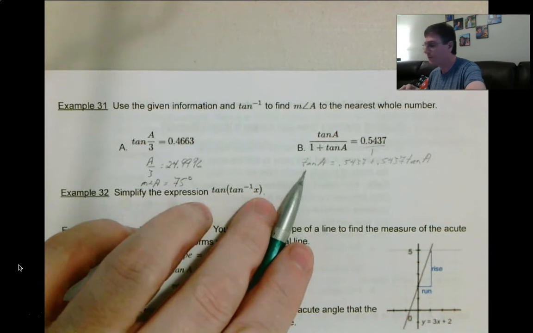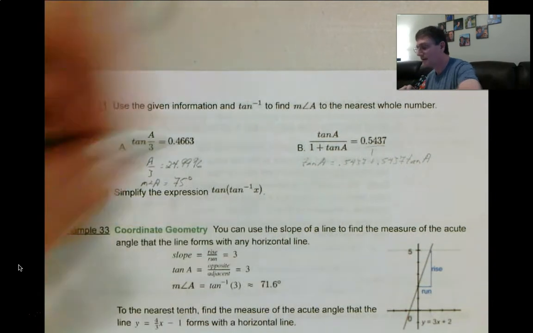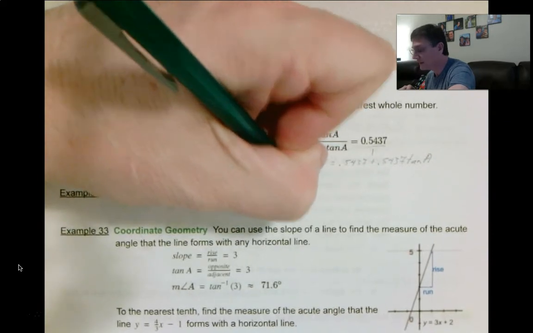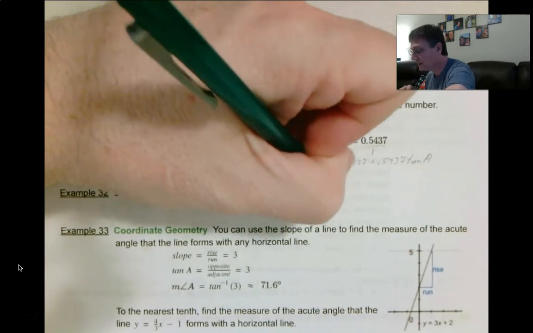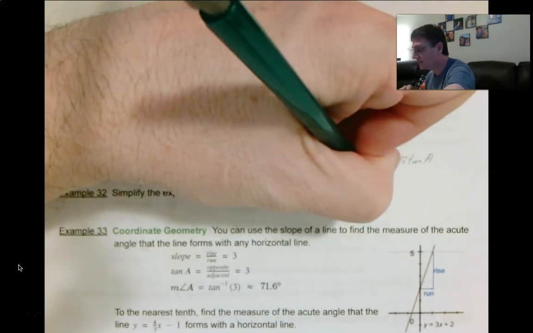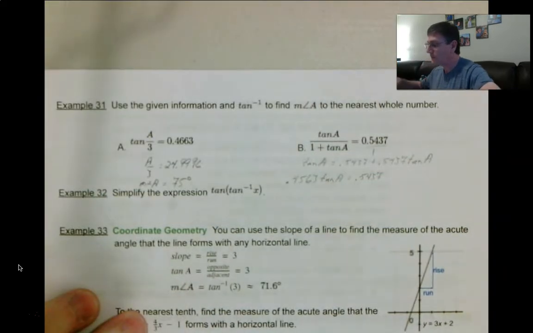Subtract 0.5437 tangent of A from each side, and we're going to get 0.4563 tan of A equals 0.5437. Divide both sides by 0.4563.